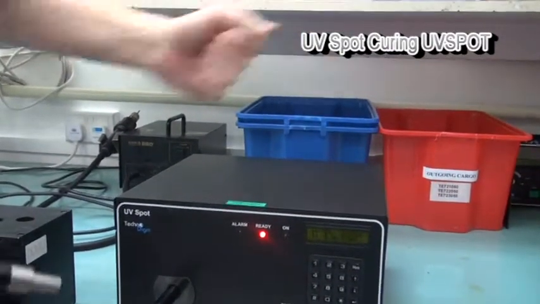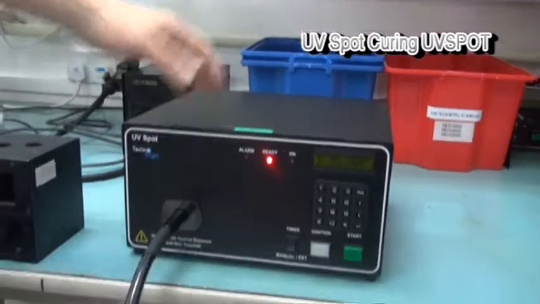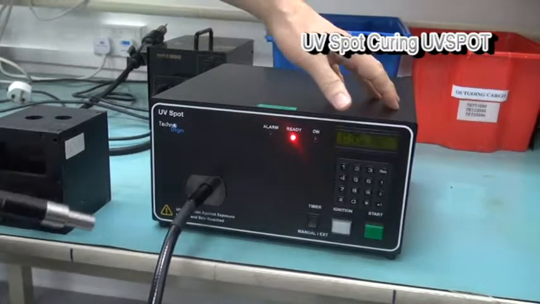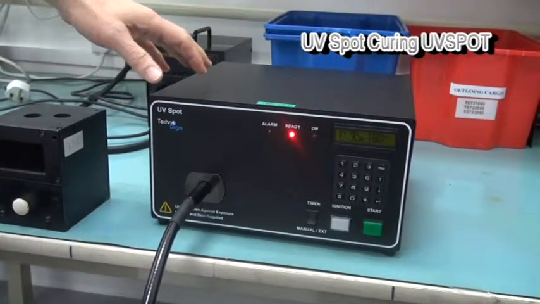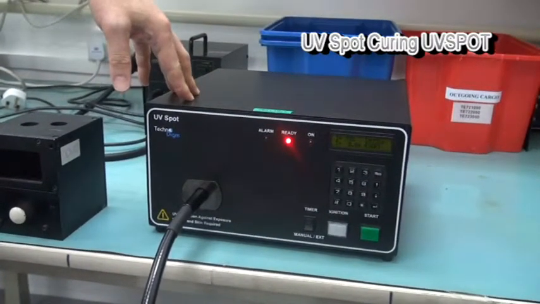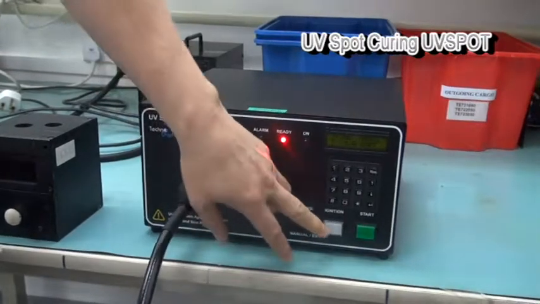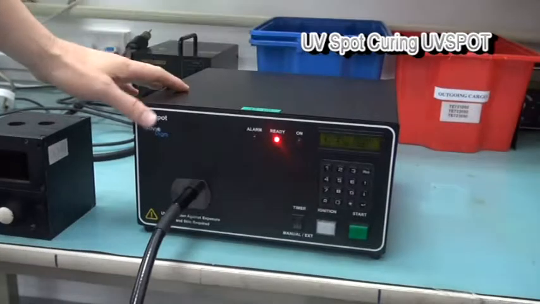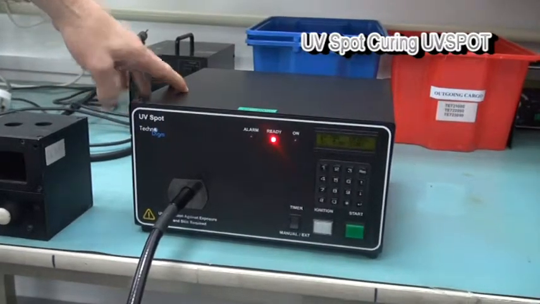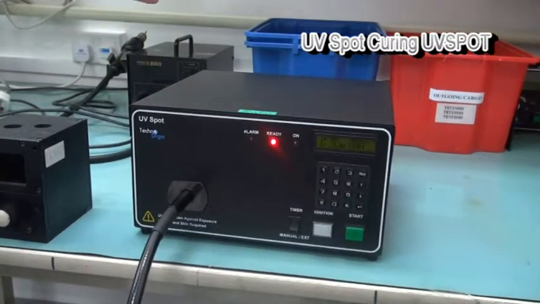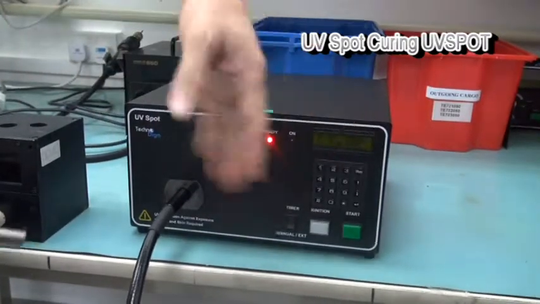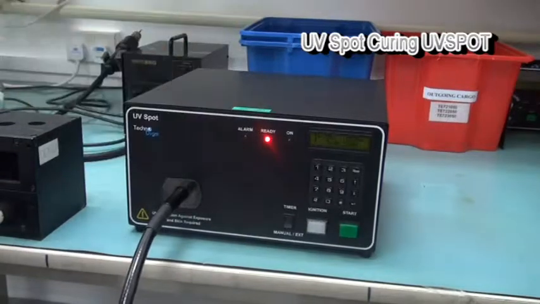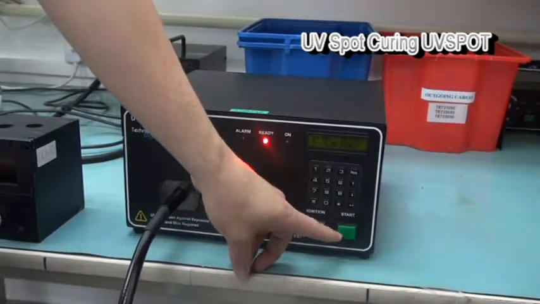When I power on, the fan will turn on. You can hear the fan coming on. There's nothing else happen. The lamp does not turn on. When I want the lamp to turn on, I have to press the ignition. Then the lamp will turn on. Once the lamp turns on, that's it. Then you set whatever setting you want. After you do that, you can start to use it by pressing start.